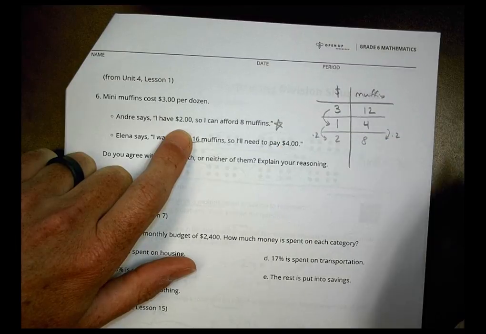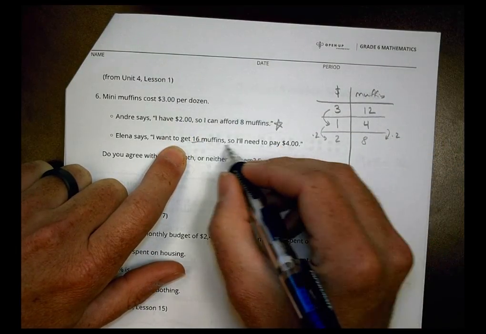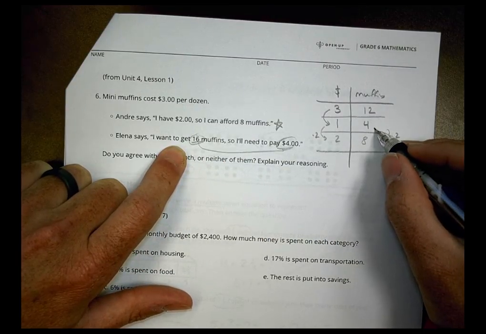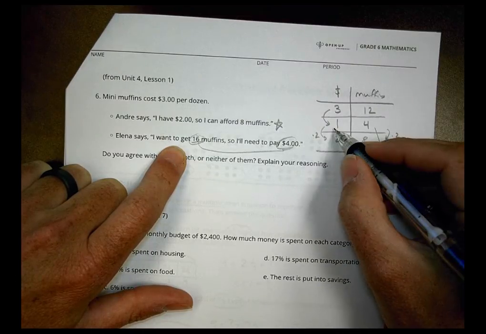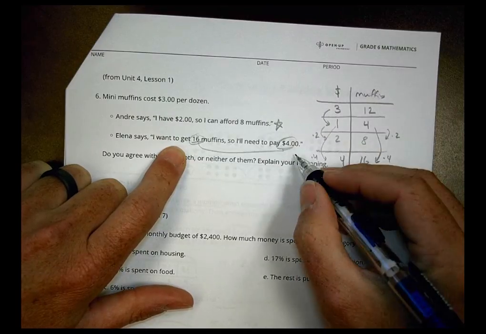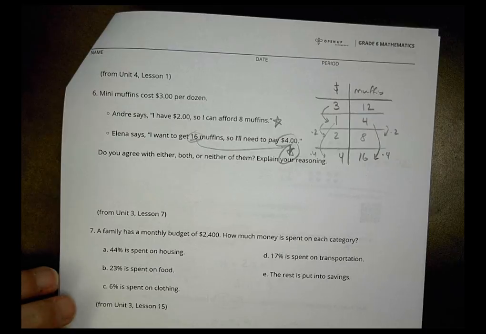That's a true statement there. Elena says she wants 16 muffins, so she needs to pay $4. Let's see if that's true. To go from 4 muffins to 16 is multiplying by 4. So 1 times 4 is $4. So that would also be true. So according to the table, it works out just fine.